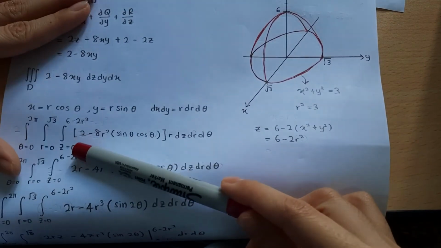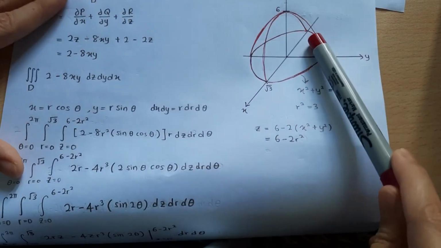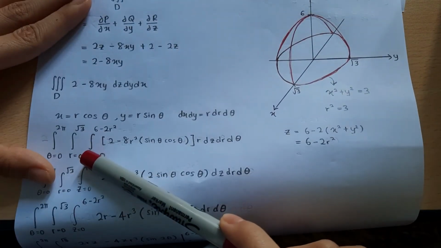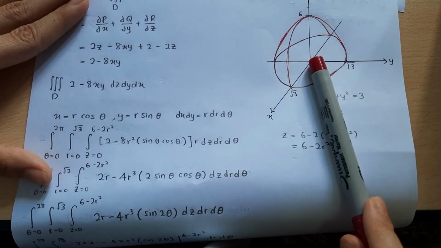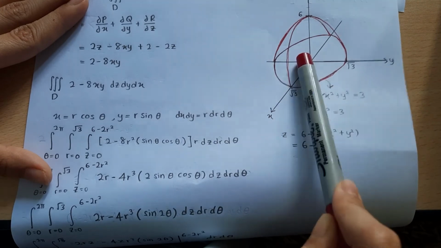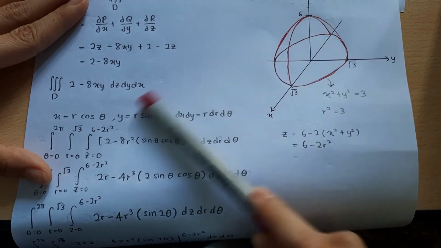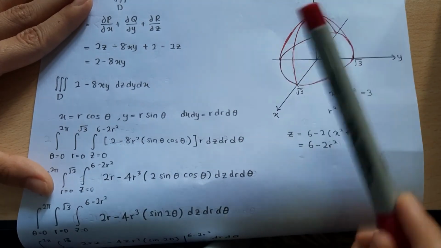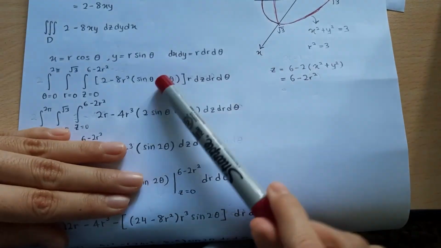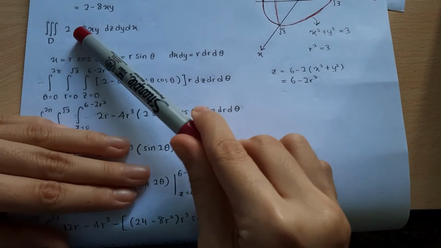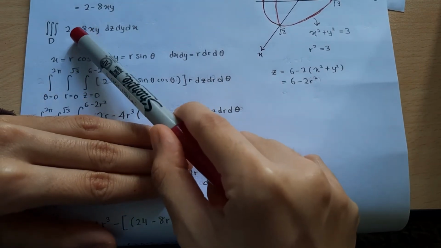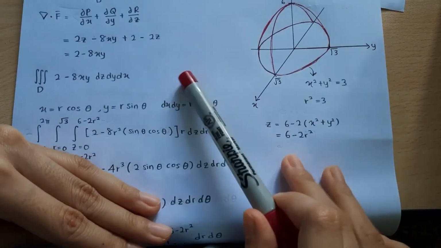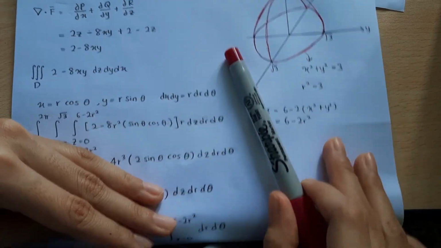So our z is from 0 to that equation, and then our r is from 0 to root 3, because our radius is root 3, and theta is 0 to 2 pi, because this is a complete circle. Okay, now we just input the function we get from the del dot F here.